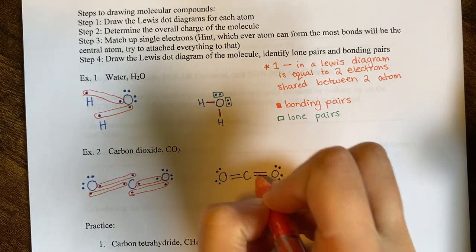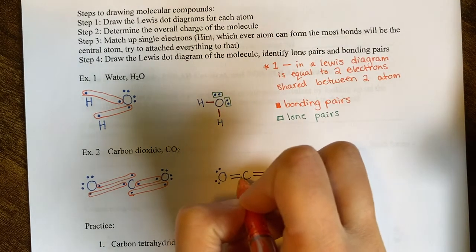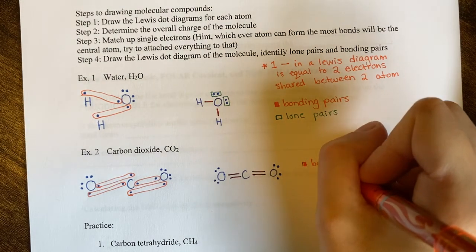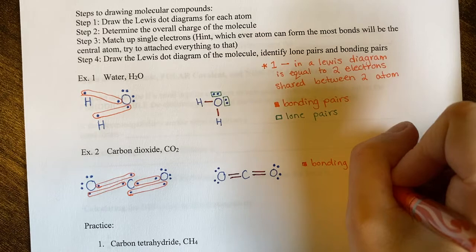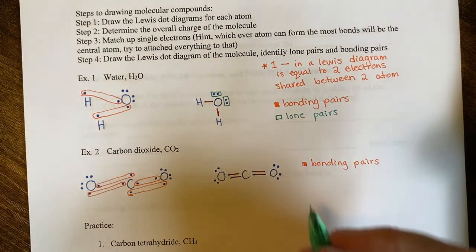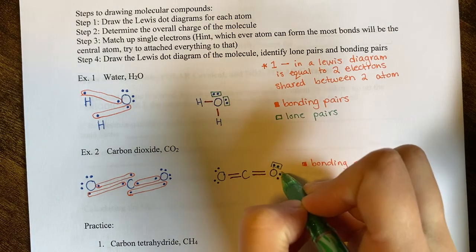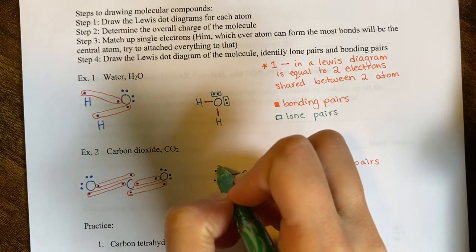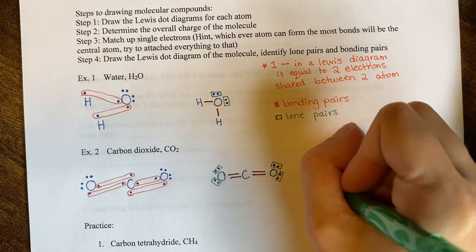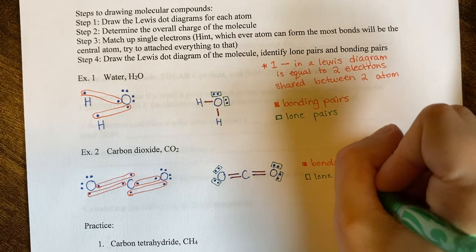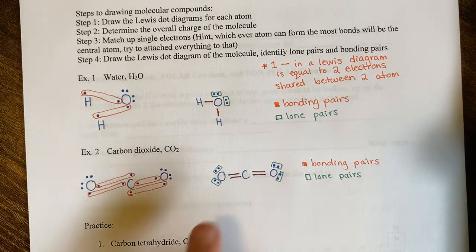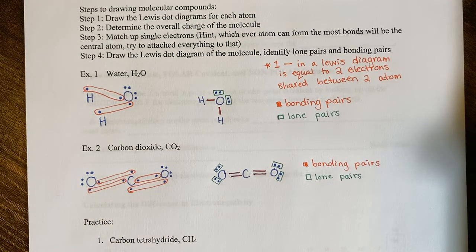Labeling: these double bonds, these dashes, are our bonding pairs. And the ones that we write as dots on the outside of each of the oxygens are the lone pairs. They cannot form bonds with things. And that would be what a carbon dioxide molecule would look like.